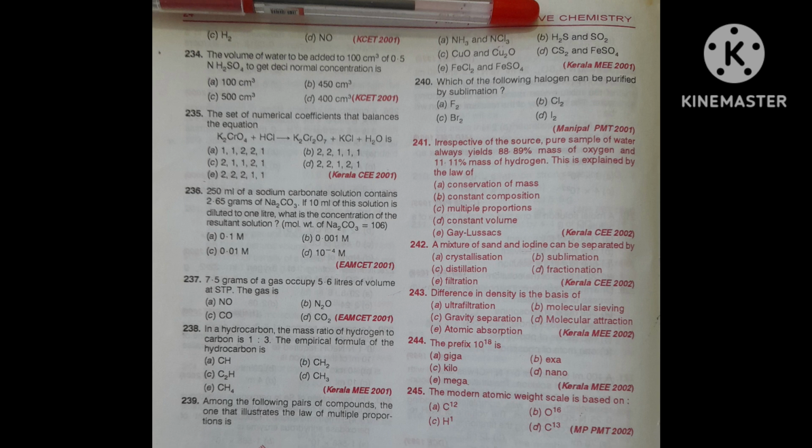Now I can use the same formula, M1 V1 is equal to M2 V2. Now you know the molarity, hence I can use the M1 V1 formula. You have taken only 10 ml of this solution, and you have diluted it to make 1 liter.